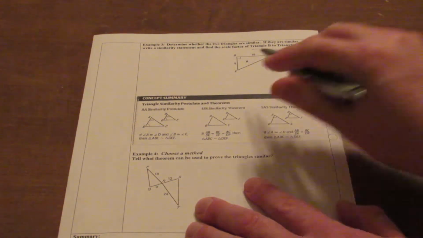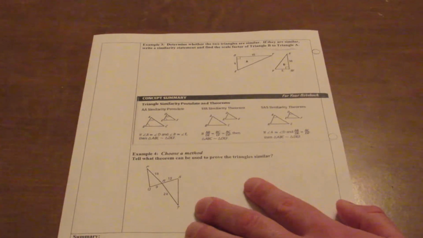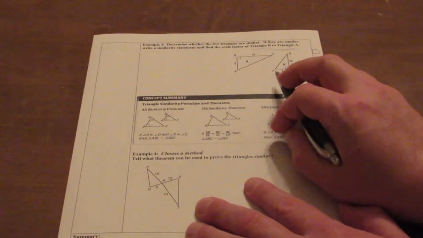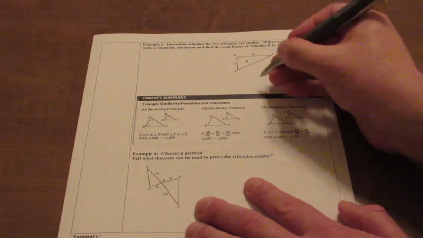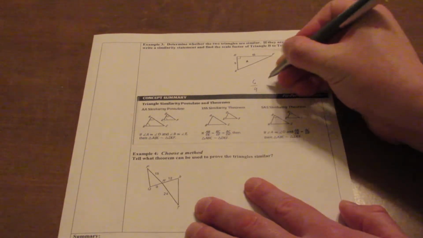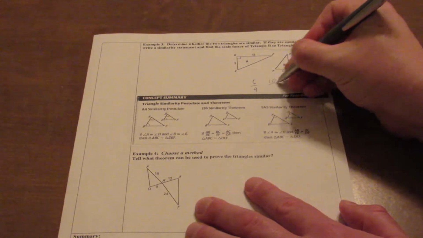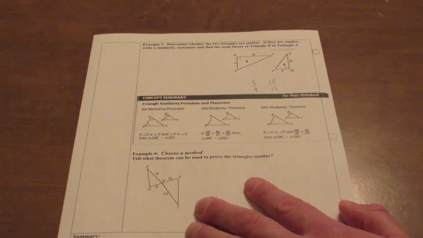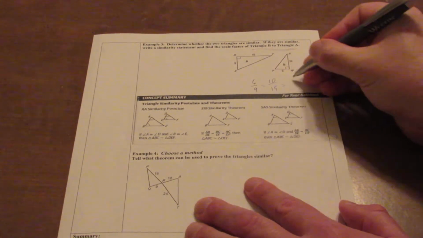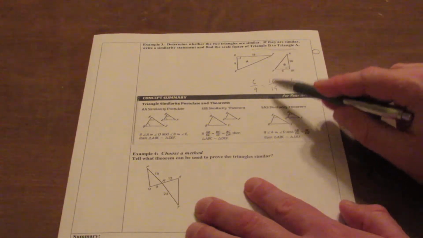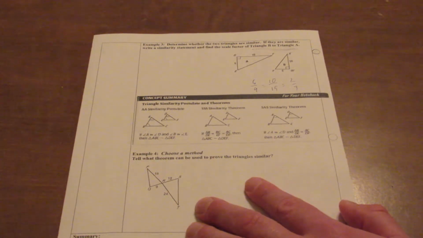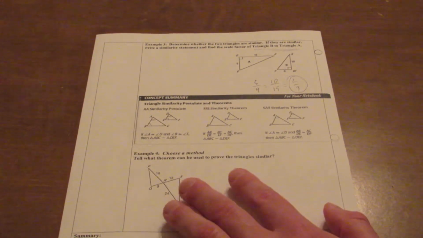So I have the 90-degree angles, so my angles are good. We have 6 and 10 here, we have 9 and 15 there. So 6 over 9, 10 over 15. Both of those will reduce to 2 over 3. Taking a 3 out of here, taking a 5 out of here, we get 2 over 3. So this is my scale factor, and my sides are proportional. So I can write my similarity statement.